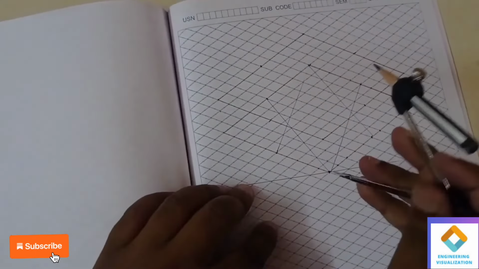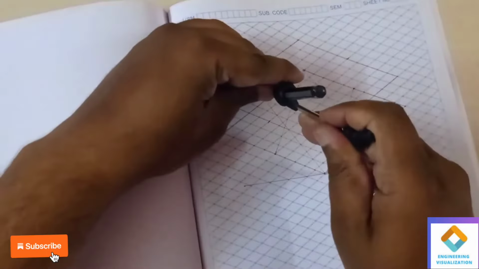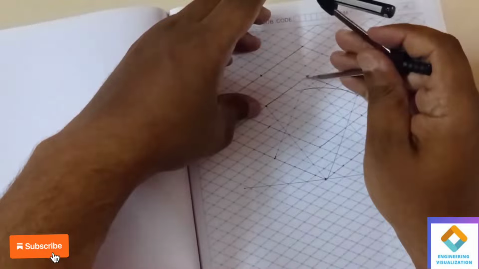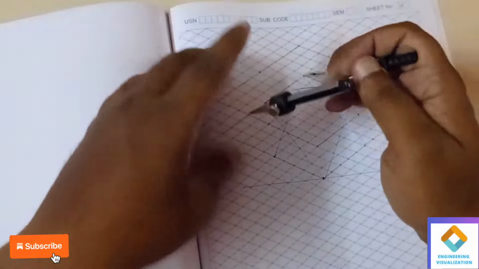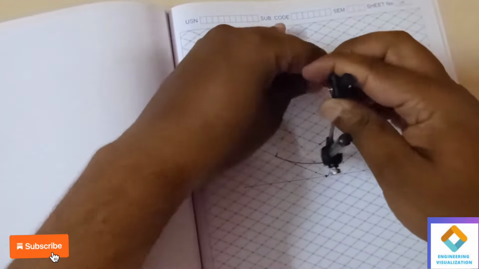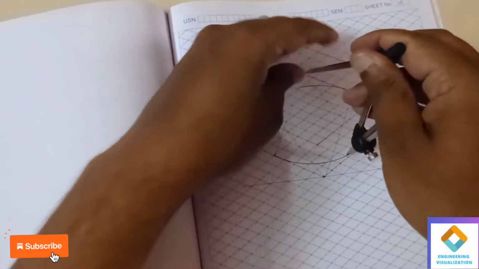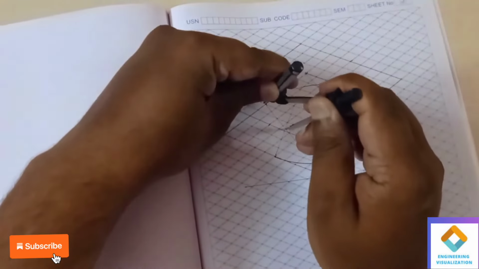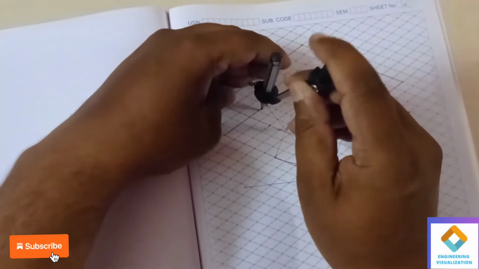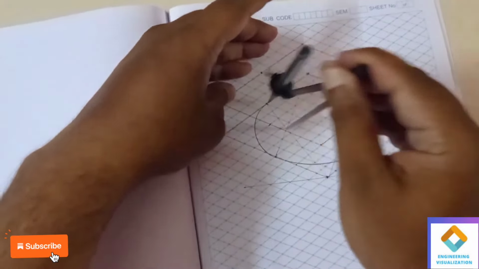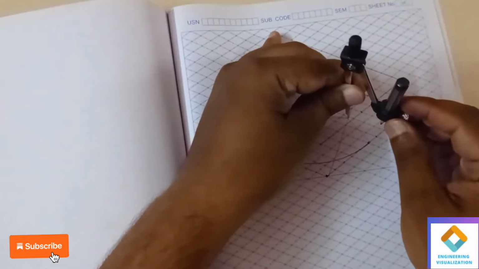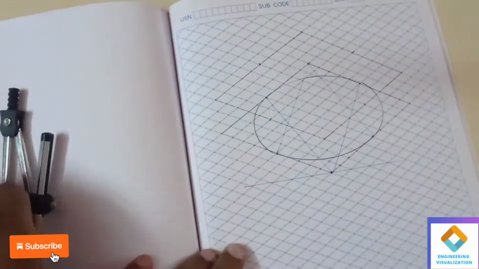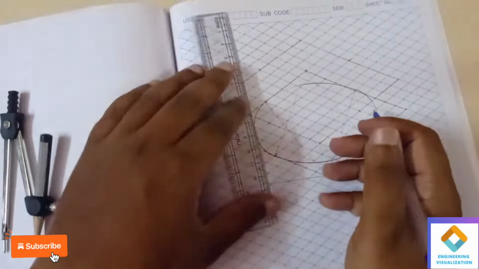So here I can use this length to construct the ellipse. Then take this as the reference point. Measure this length carefully, you can cut the arc. That is also having the same length, so you can cut here also by considering that as the reference point. Now the same way we do it for the top box also.